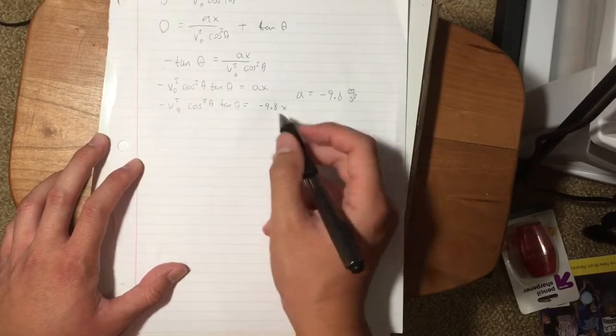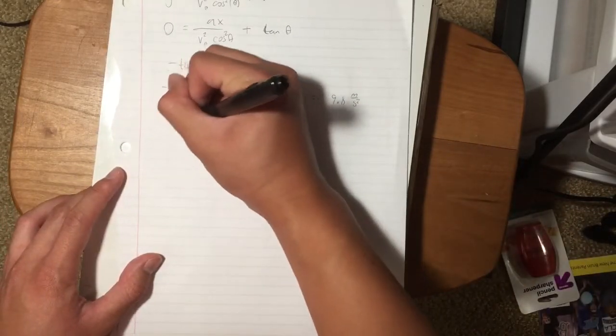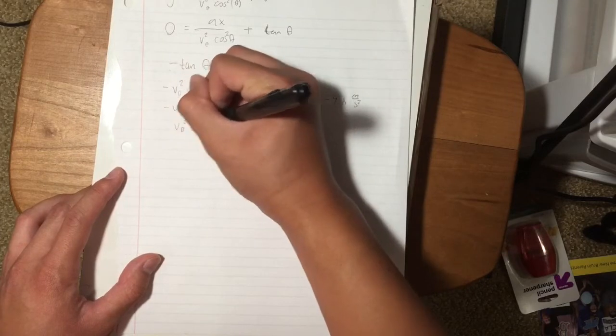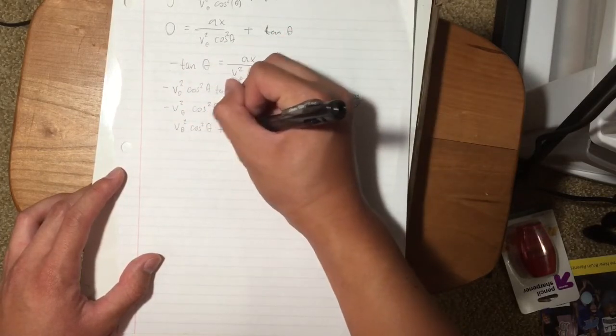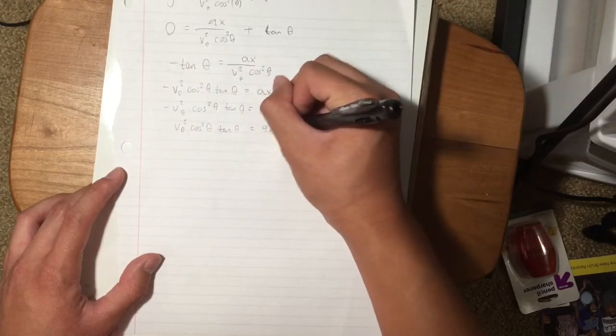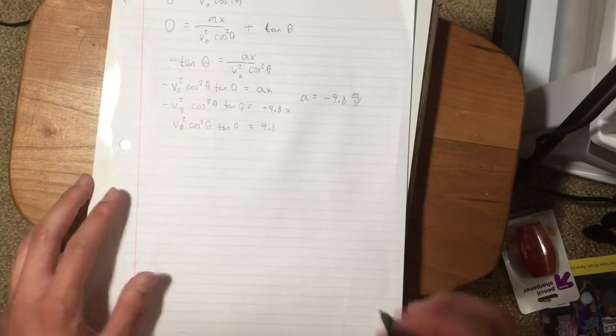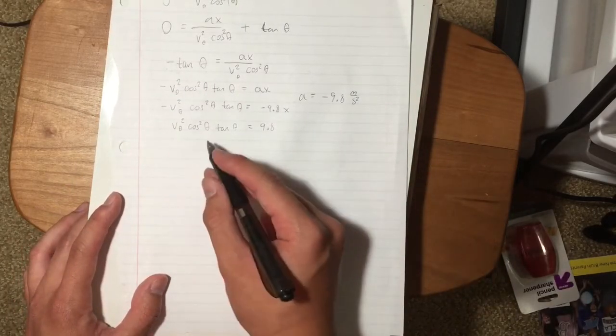And since they're both negative on each side, we could just simply make both sides positive. And using one of the trig identities for tangent, which is sine over cosine, we're able to simplify this side even further.